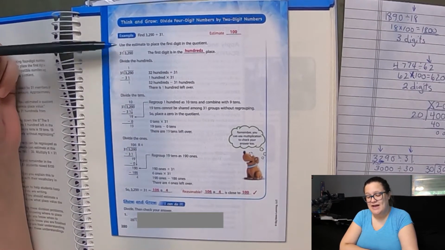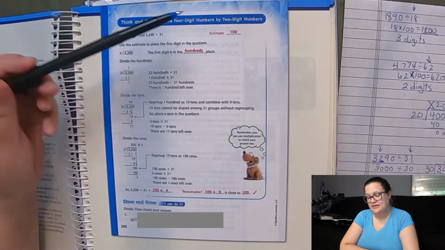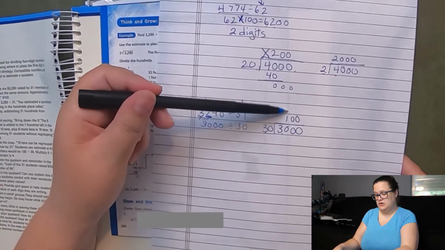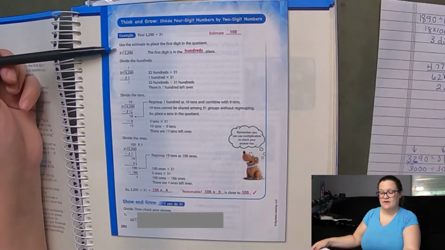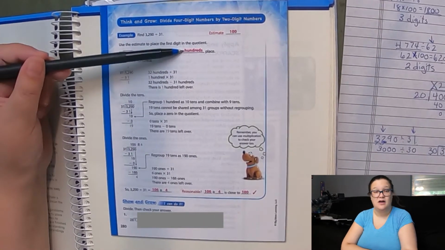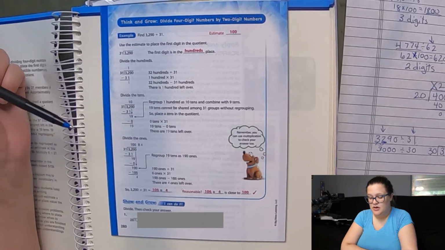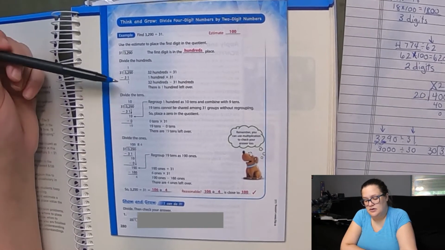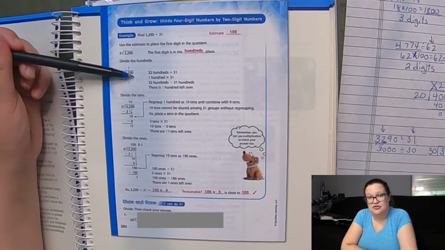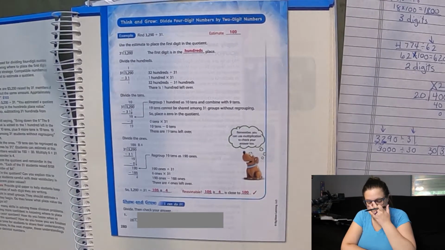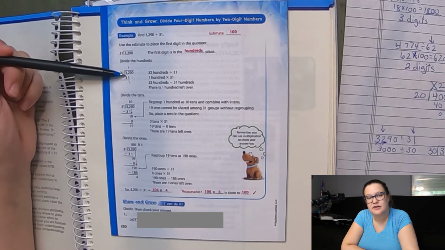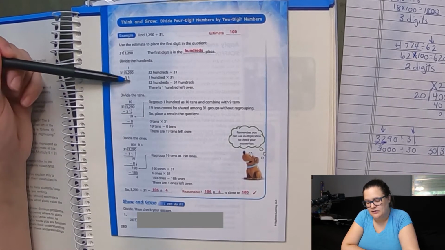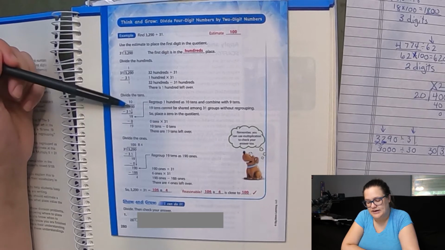Now because we have that estimate and the first digit is in the hundreds place, we know that the first digit of our actual answer is going to be in the hundreds place. Okay, now we're going to divide. 31 into 3,290. Okay, they've done this part for us. 31 can go into 32 one time. 32 minus 31 leaves you with 1. Bring down your 9.